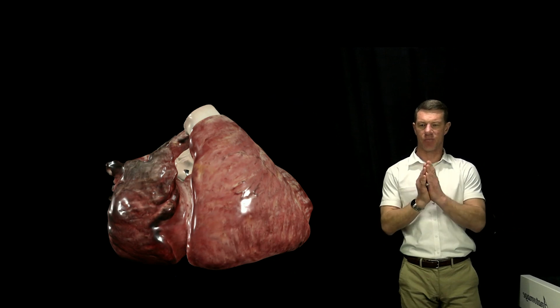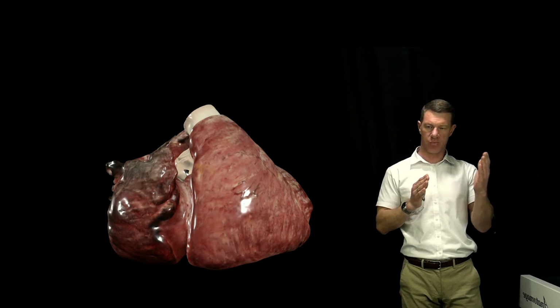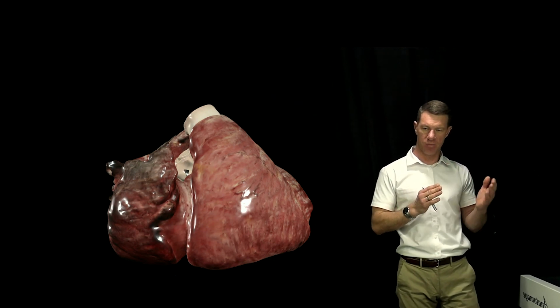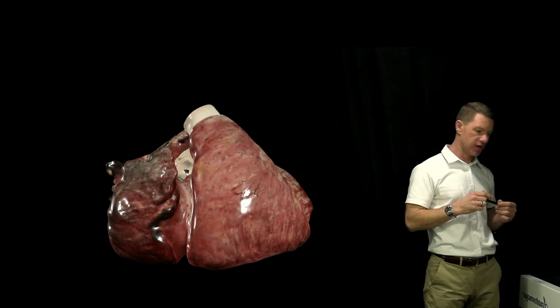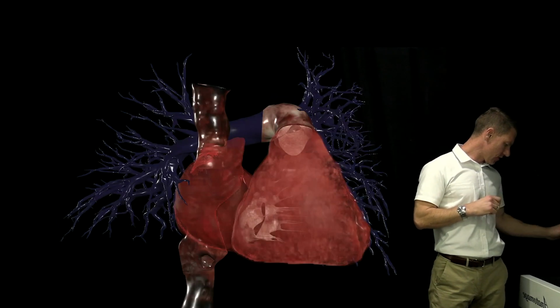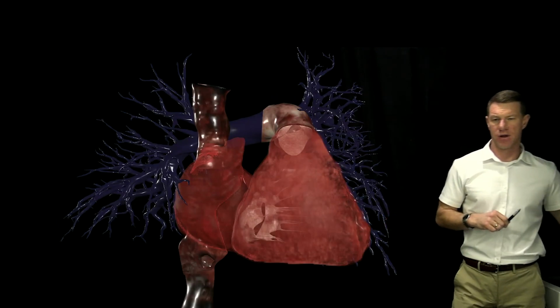All right, so next I'm going to break the 2 circuits apart. We're going to look at the right side first, the pulmonary circuit, and then we'll look at the left side systemic circuit.